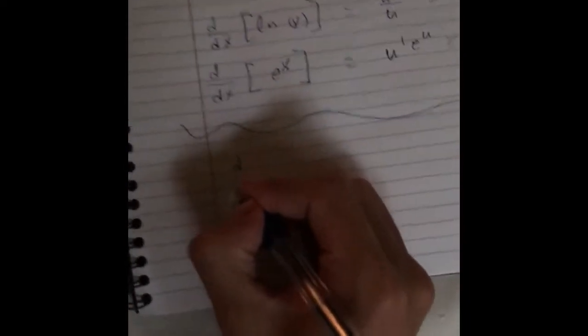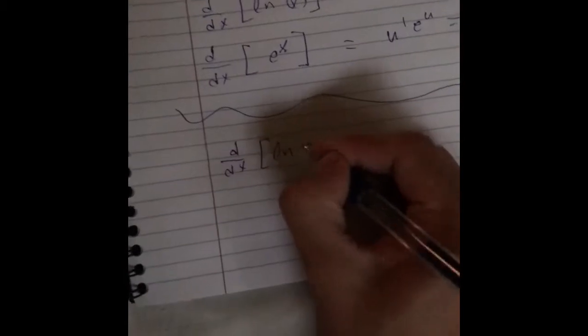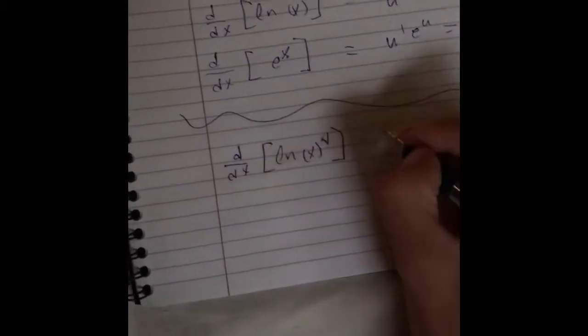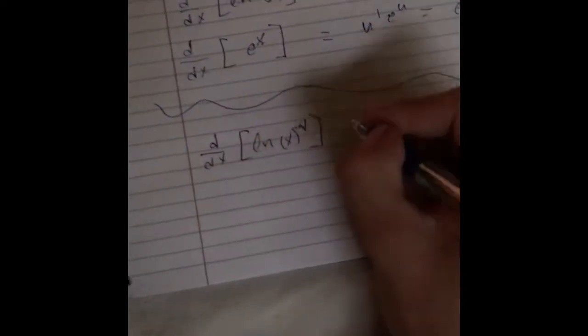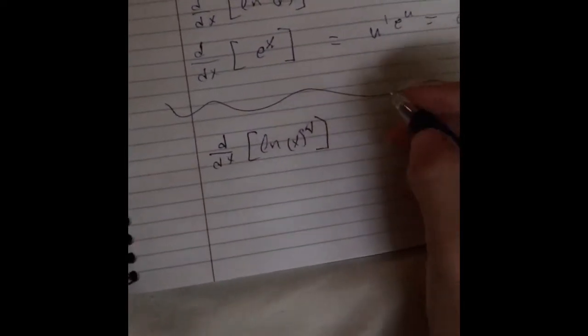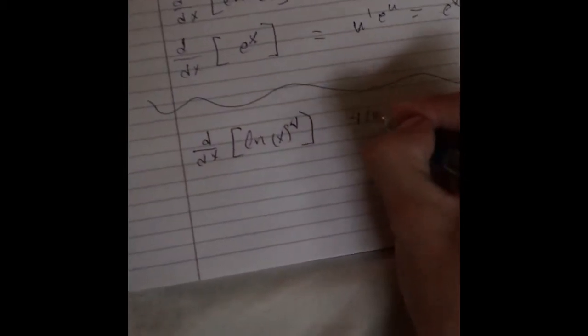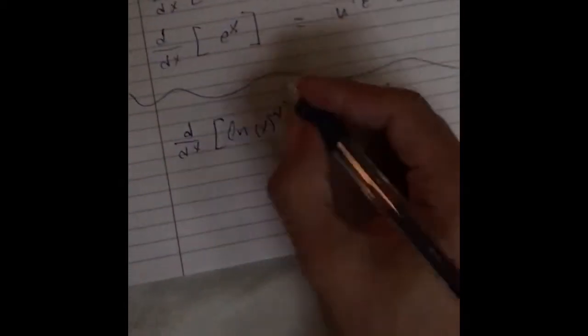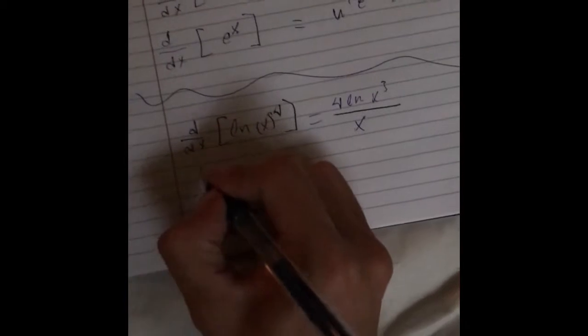So now let's use some examples to see if we got this down. Let's do the derivative of the natural log of x to the 4th. So again, u prime over u. The derivative of this is 4x cubed. And we have a natural log, so 4x cubed over just u, which is x to the 4th. And that has been that.